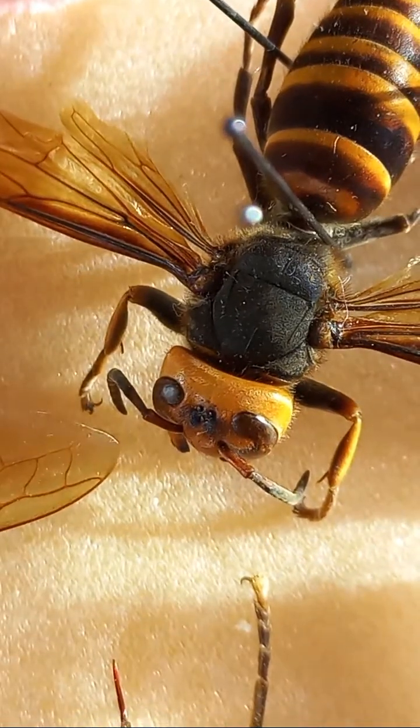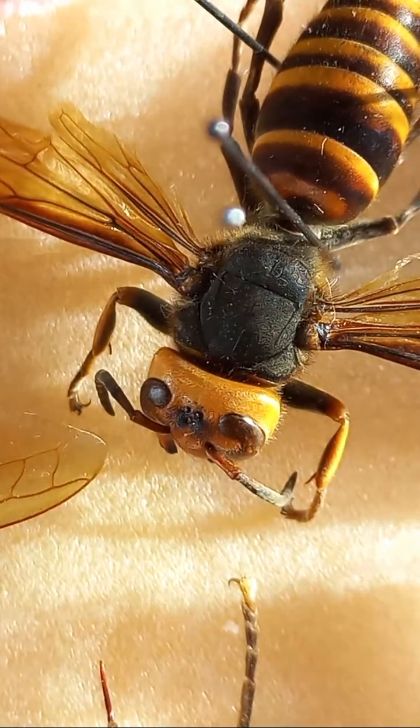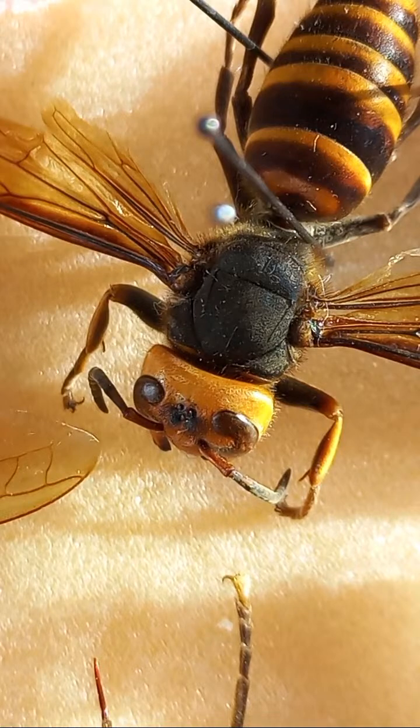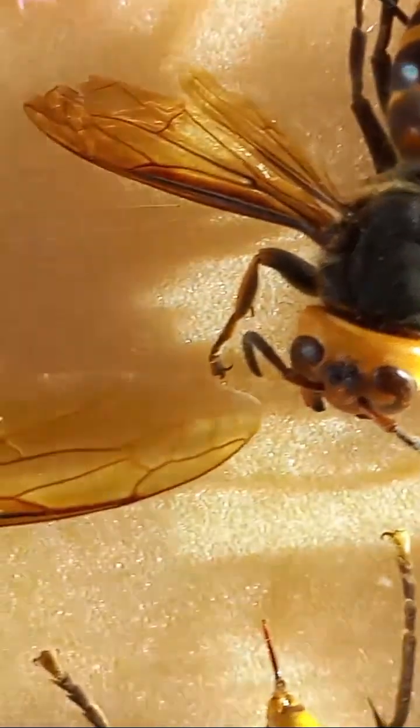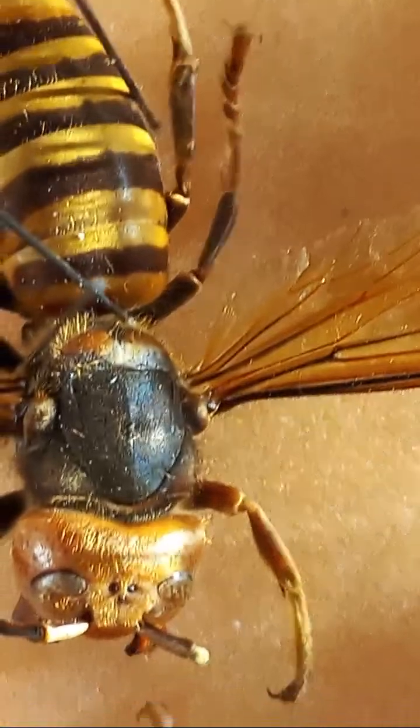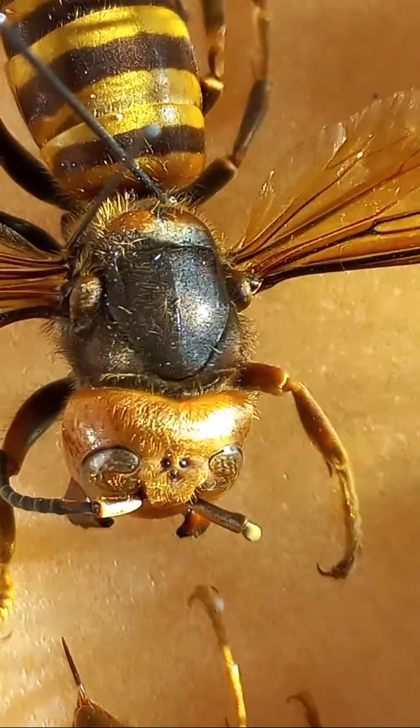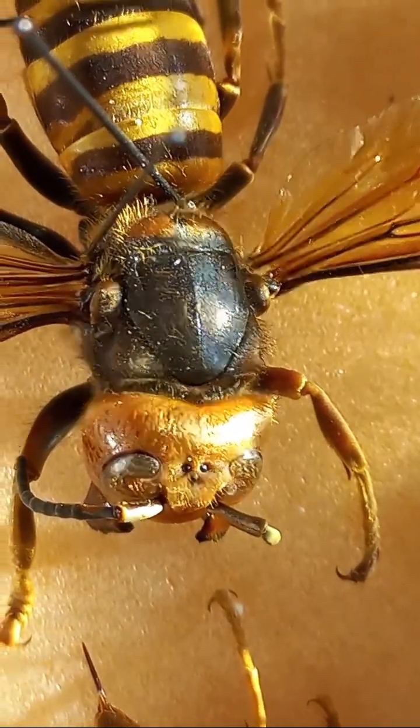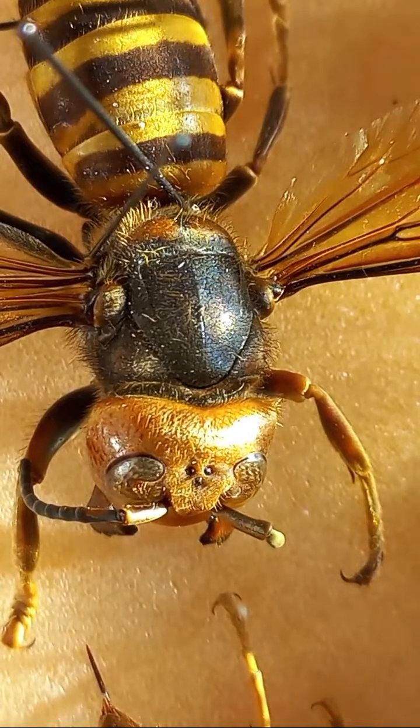And the hornet has 2 big compound eyes on both sides of the head. You can recognize here, that's a good question. Left side and right side, 2 compound eyes, elongated.